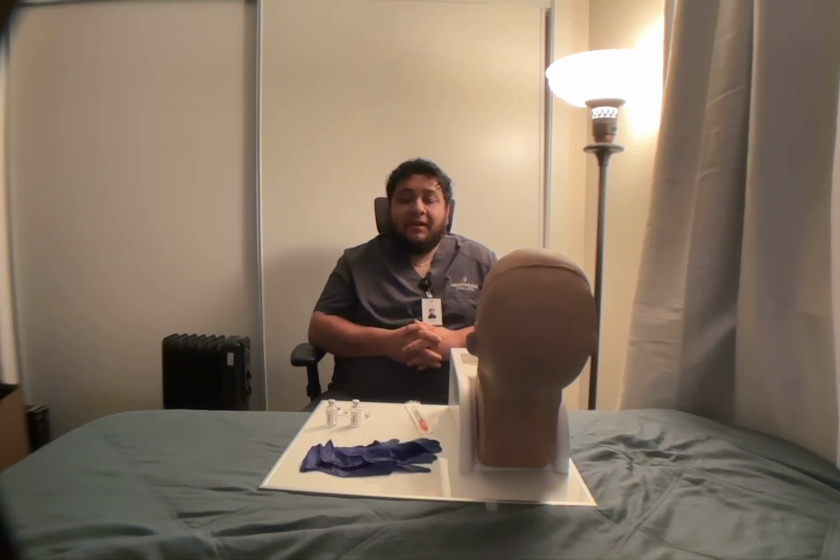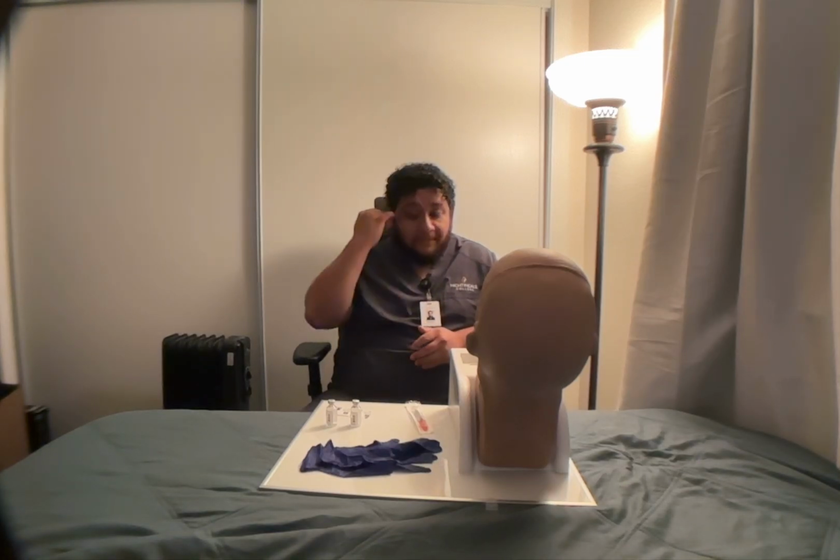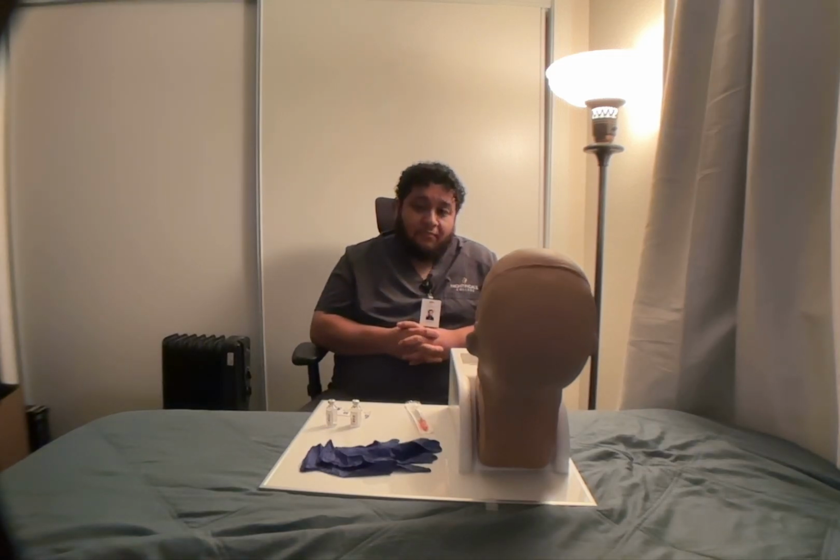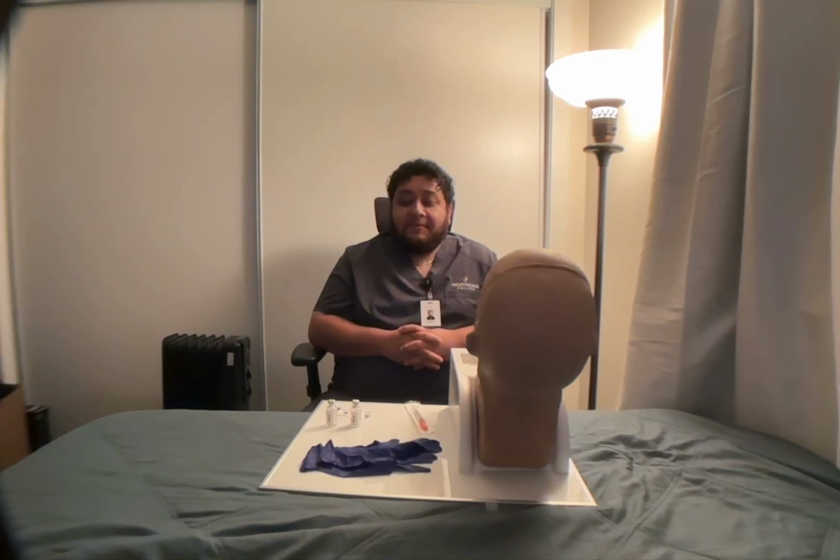Once I'm done verifying the medications and the dosages, I will gather my supplies, enter my patient's room, close the door behind me to ensure patient privacy, place my supplies down on a clean, flat surface, and introduce myself to the patient. Hello, my name is Christopher, and I will be your nurse for today. I'm going to ask for their two identifiers. May I have your first name, last name, date of birth?